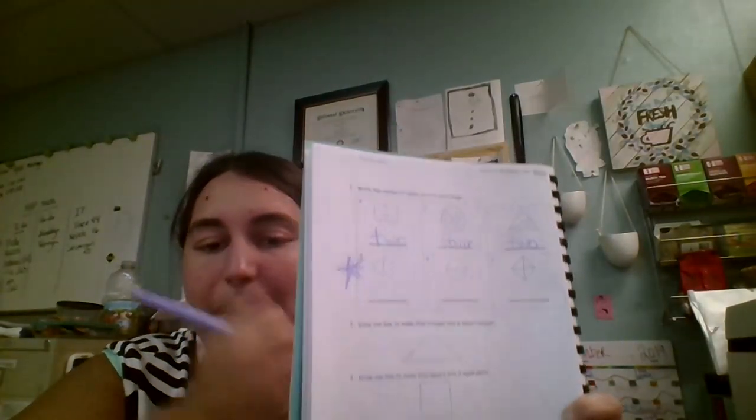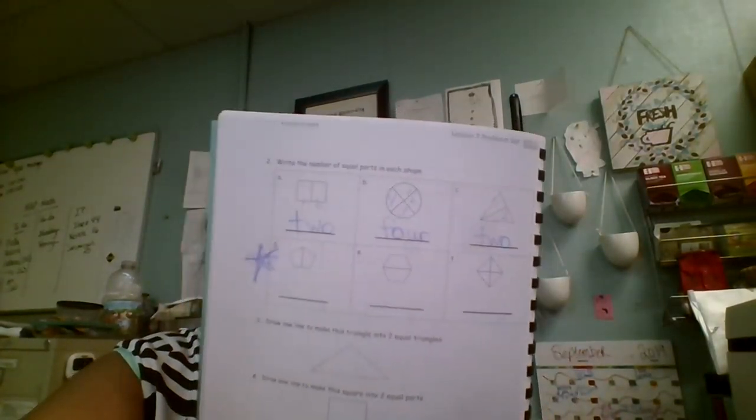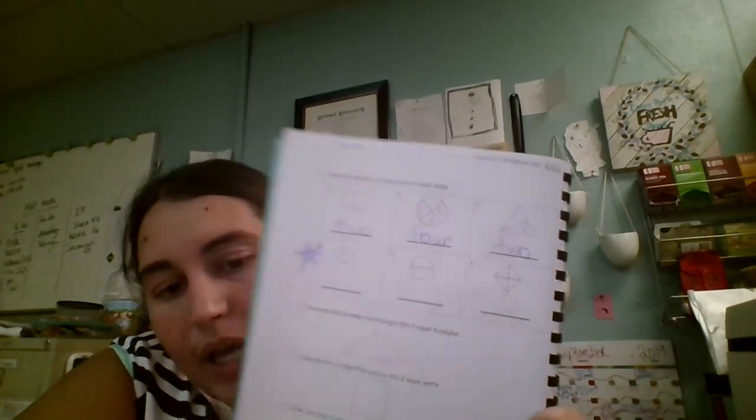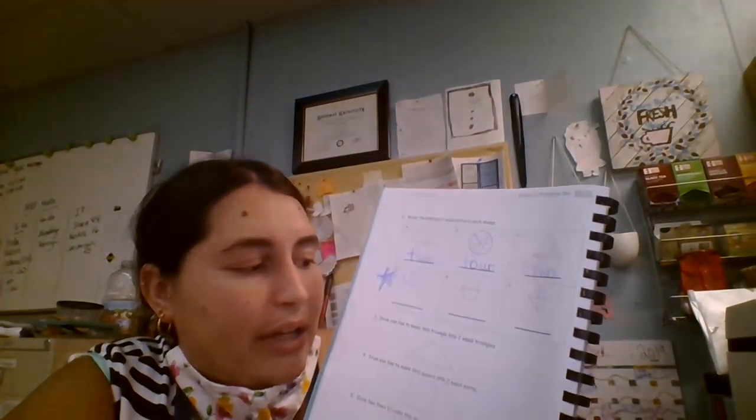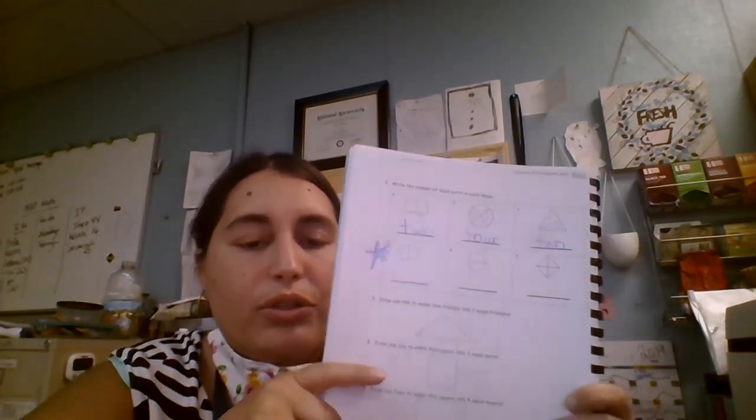Then go ahead and do these on your own. Any word you need spelled is already going to be on your page, and you can absolutely do it. Let's go ahead and look at this next one. It says, draw a line to make this triangle into 2 equal triangles.